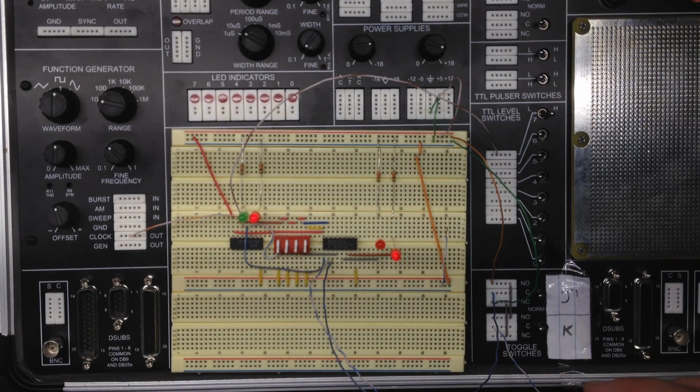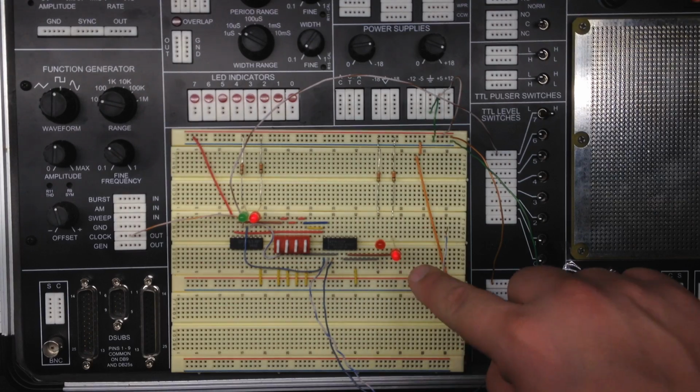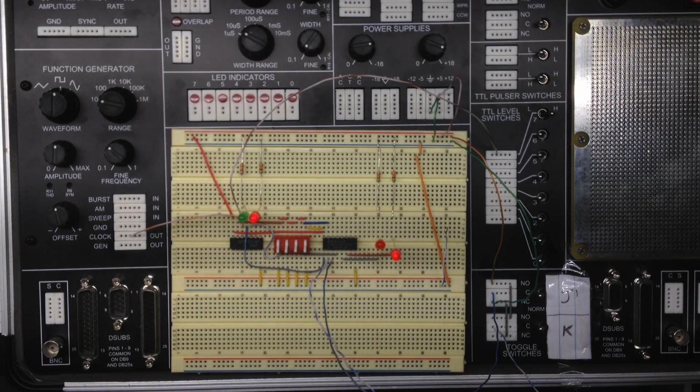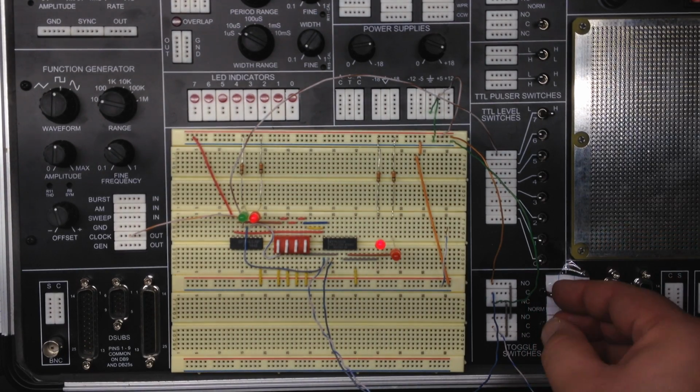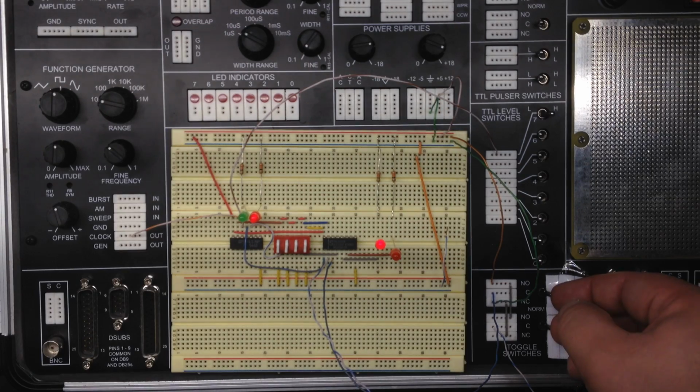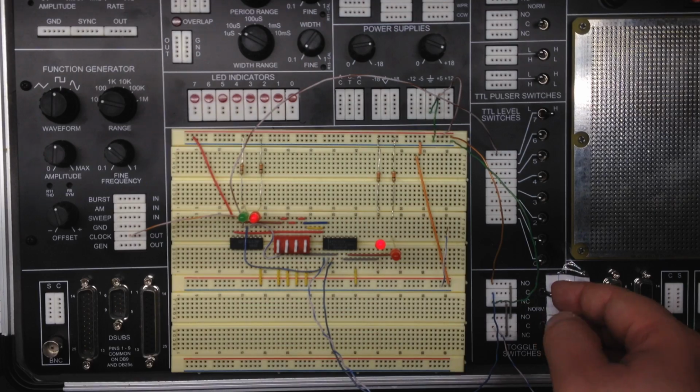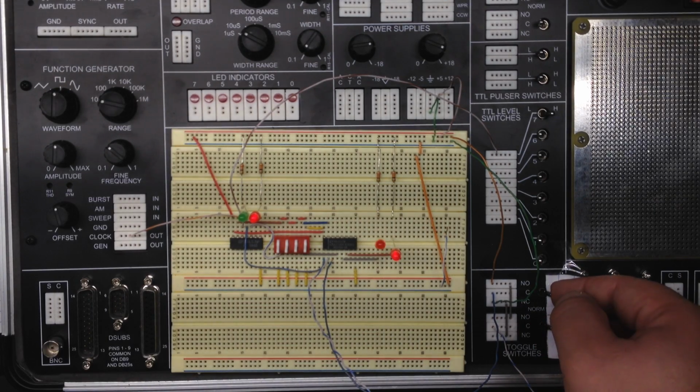So we see that the light to the right is on, which means that Q naught is at a low and that Q is at a high. If we go back to allow our toggle to happen and we change this whenever we have a low on Q and a high on Q naught, we should see the same result where it stays the same and does not change.